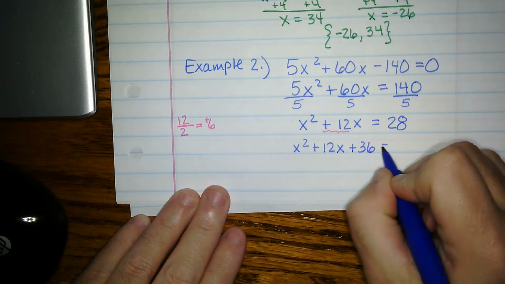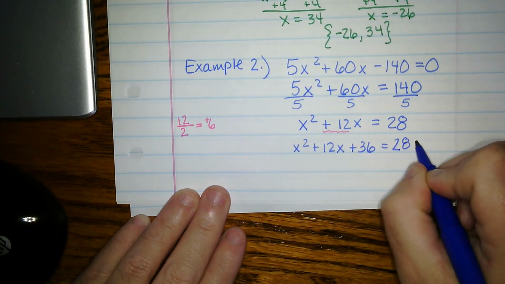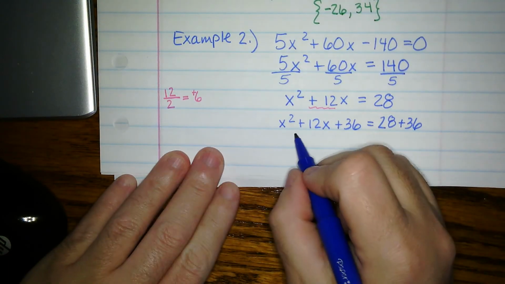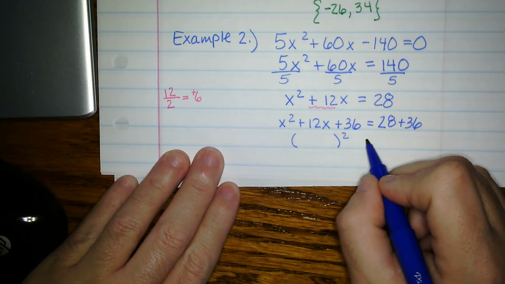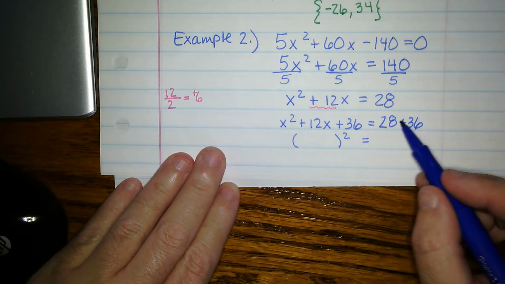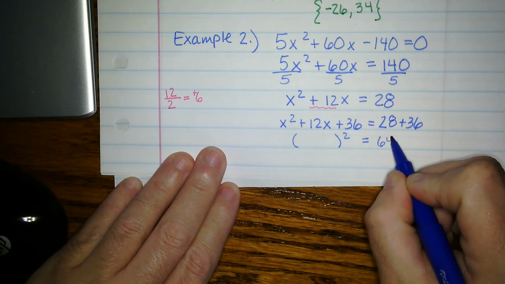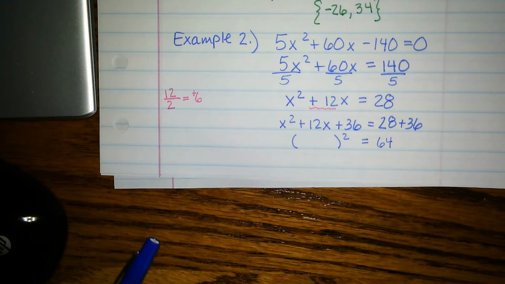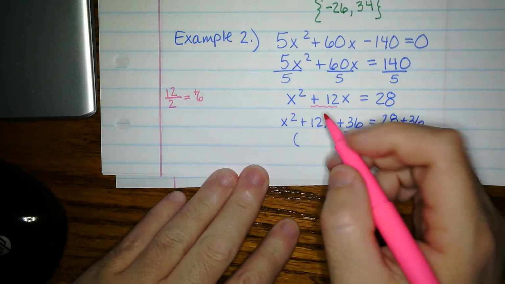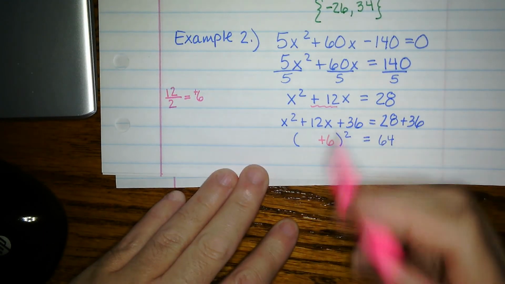And we're adding that to both sides of the equals. When we go to complete the square, there's our square. This is 64. Isn't that pretty? And then, of course, this square is the positive 6.